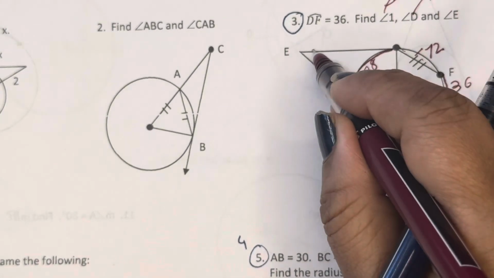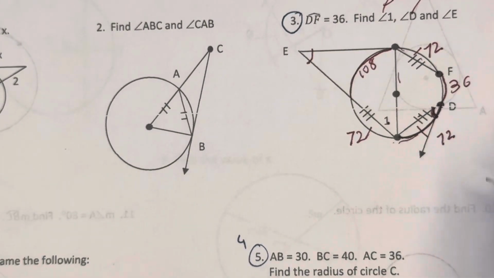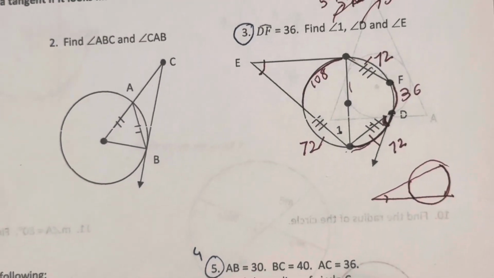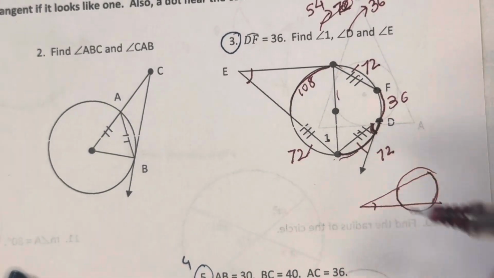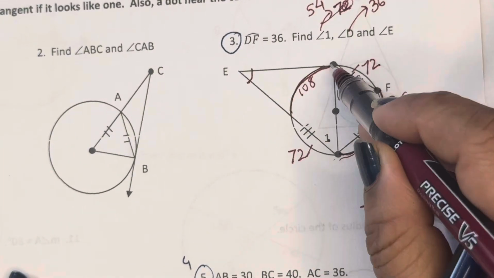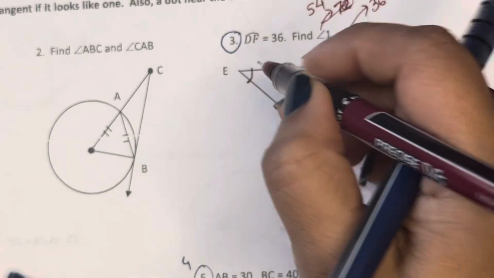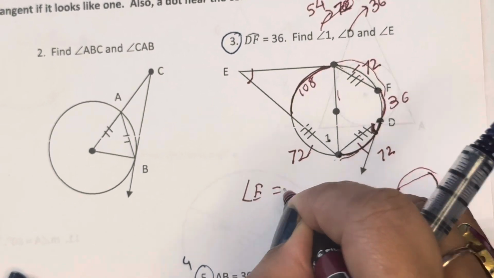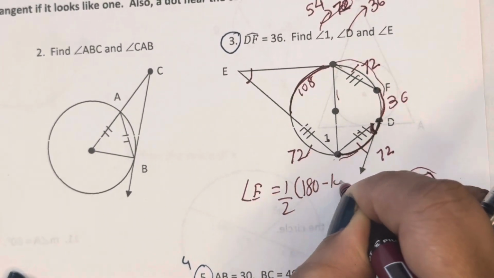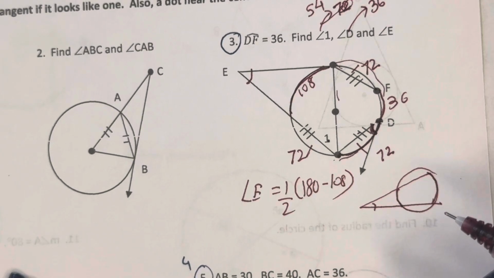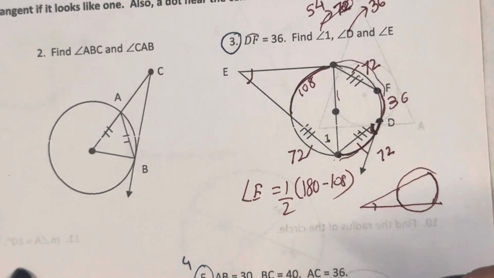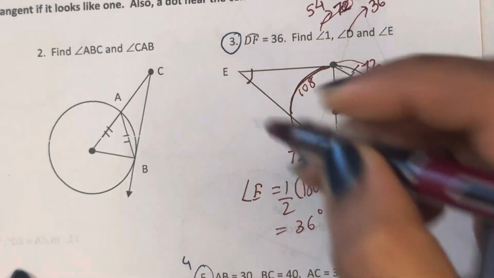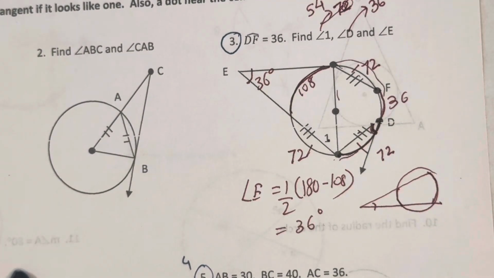Now angle E. Angle E is equal to, the concept there is like this. If an angle is forming outside the circle, then that angle is equal to half of this minus this. I hope I'm explaining and you can see my picture. Yeah. So this minus this. So this whole arc is 108 and this whole thing is a semicircle, which is 180. So angle E is equal to half of 180 minus 108. You can do the math because you are preparing for SAT. So I hope you can get that answer. And I got that answer as 36. So angle E is also 36.